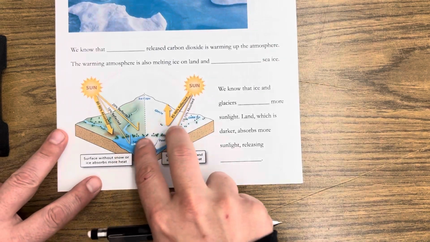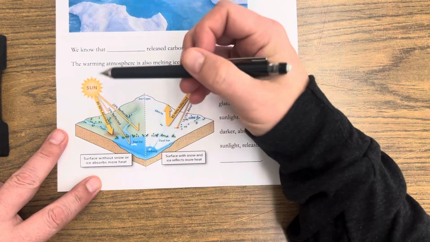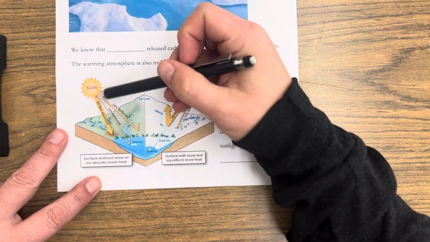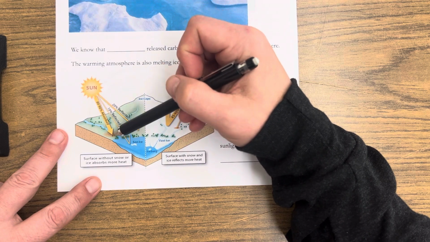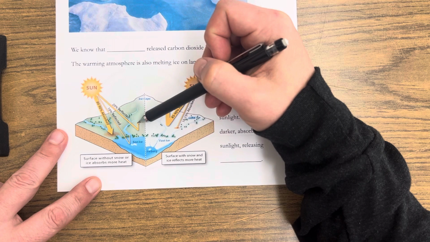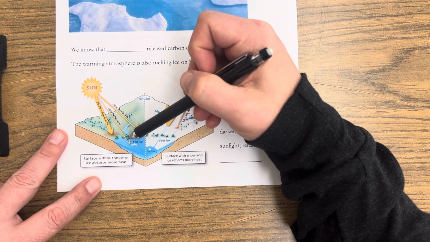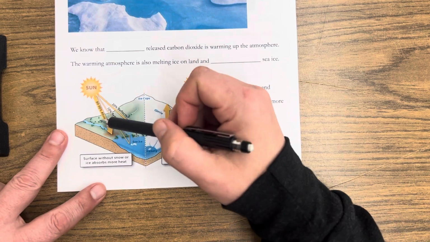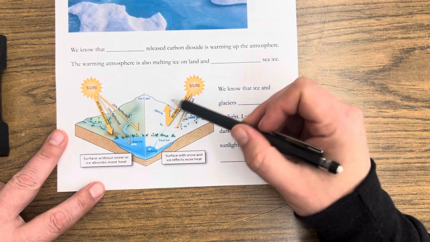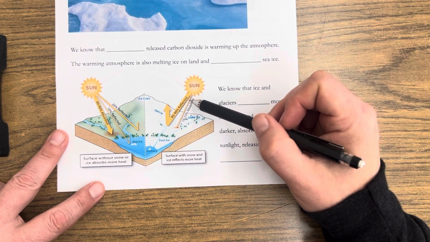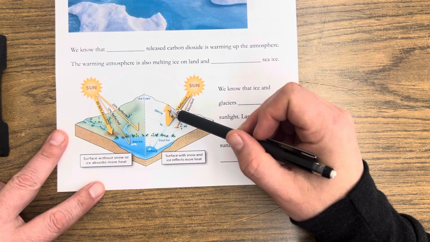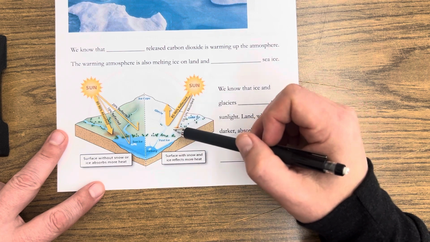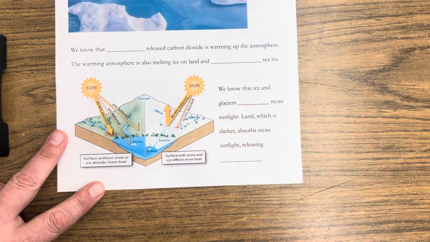Then this diagram down below shows sunlight, and how much is absorbed when the land is free of ice and snow, right? The land absorbs a lot of the sun's light. It only reflects a little bit of that light, and water only reflects a little bit of it. Water is actually going to absorb a lot of sunlight, just like regular land. But on this side, what you'll notice is that ice and snow reflect a lot of sunlight. So most of that gets reflected and does not heat up or melt the ice and snow. Only a little bit of it does.